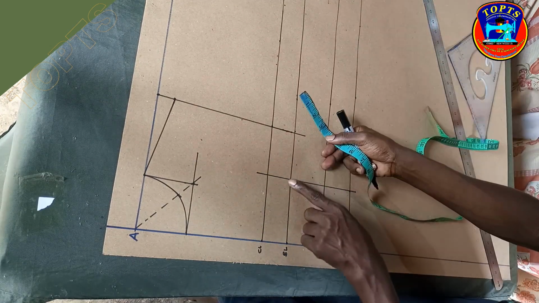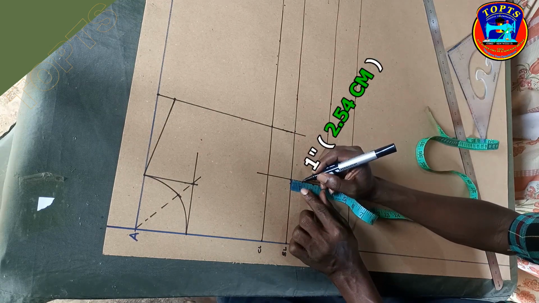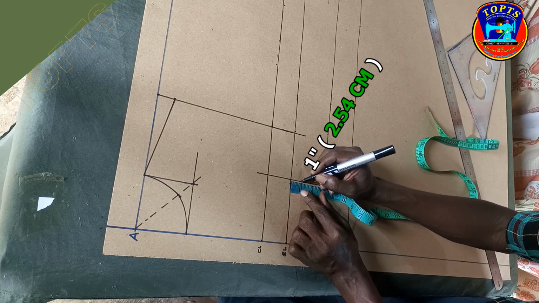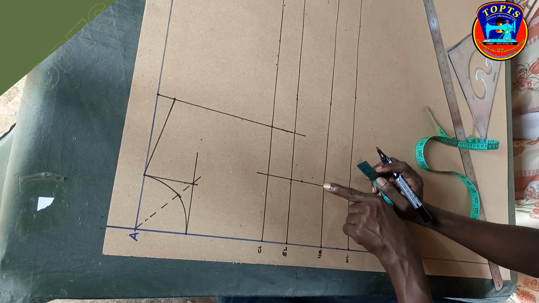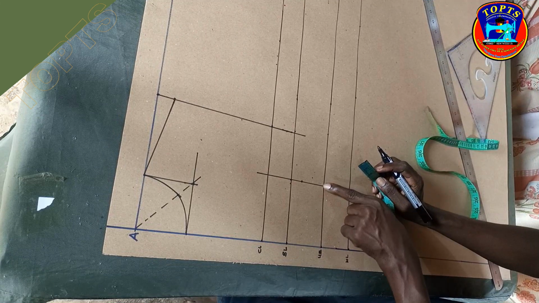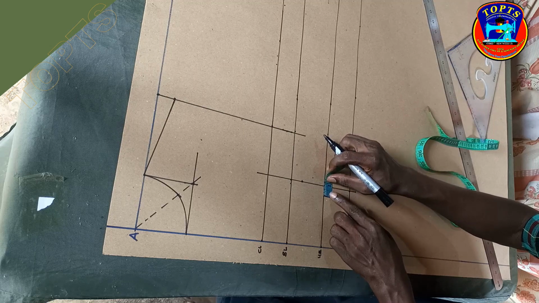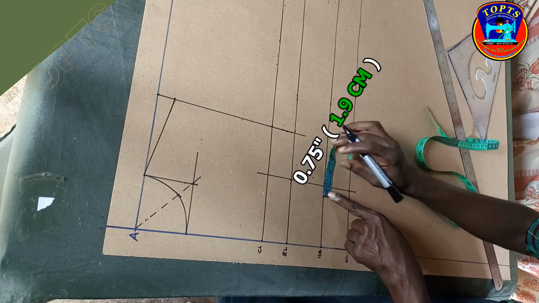After, I come here at this point. I mark downwards 1 inch for my dart point. 1 inch is a standard unit for adults unless otherwise. Then I come to this under bust line at this point, on this side of center front. I mark outwards 0.75 inches.